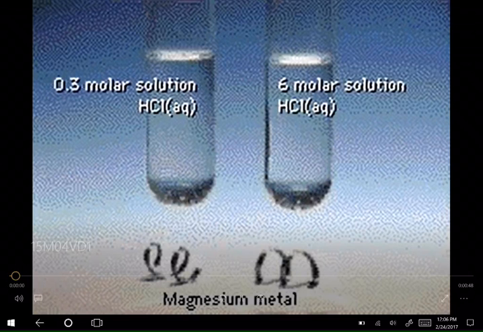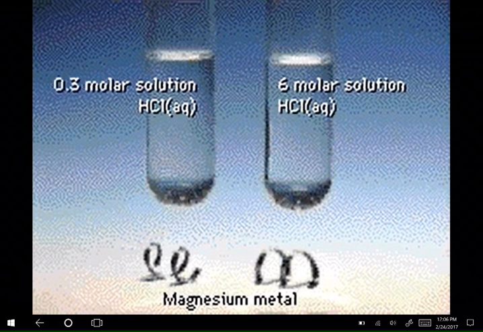In the test tubes is hydrochloric acid. On the left is a 0.3 molar solution, and on the right is a 6 molar solution. If we place a strip of magnesium metal in the 0.3 molar solution, the metal begins to react slowly. If we place a similar magnesium strip in the 6 molar solution, much more vigorous.